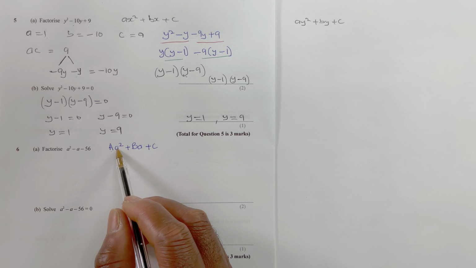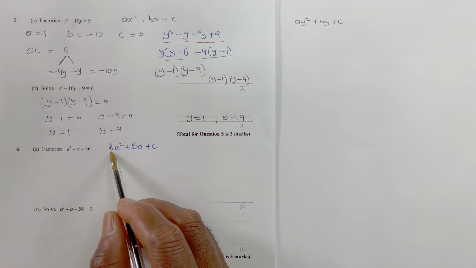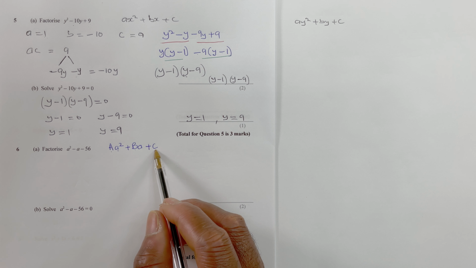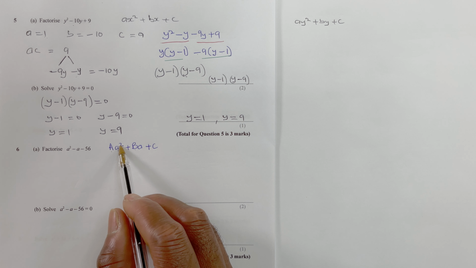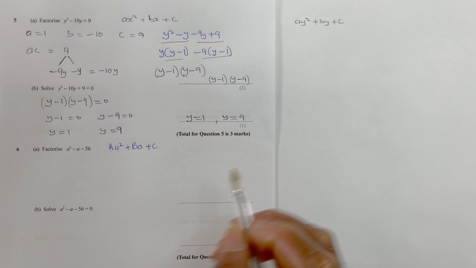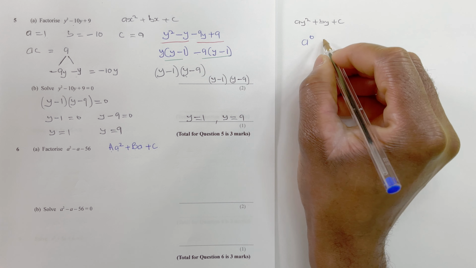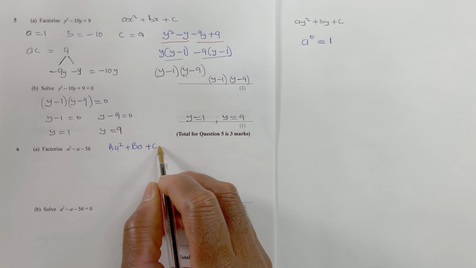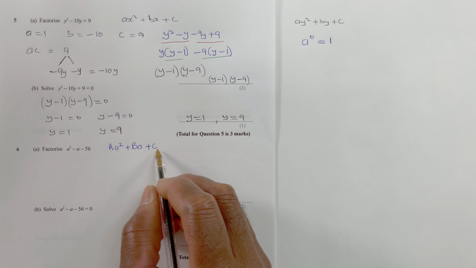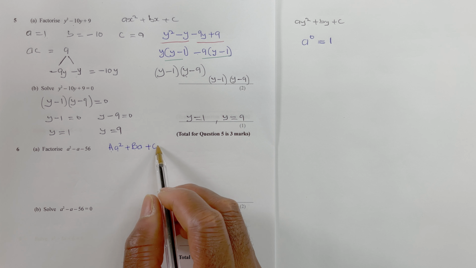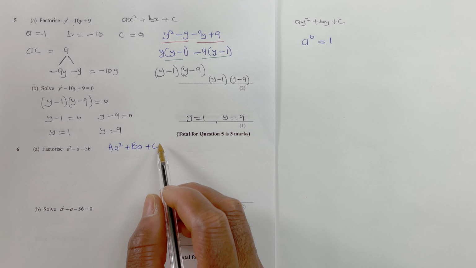You can see the variable is A and the coefficient is capital A, coefficient is capital B, and coefficient is capital C. This is A to power 2, A to power 1, and A to power 0. Remember, A to power of 0 is 1. Anything to power of 0 is 1. So there is A to power 0 here. 1 times C will be C. That's why this is C. They all have variables in it, but the variable here is A to power 0.